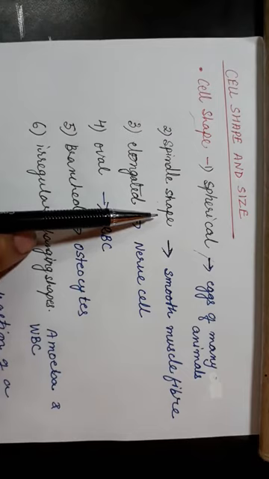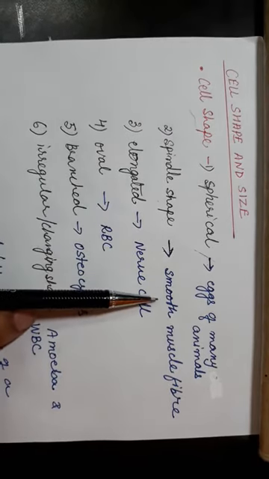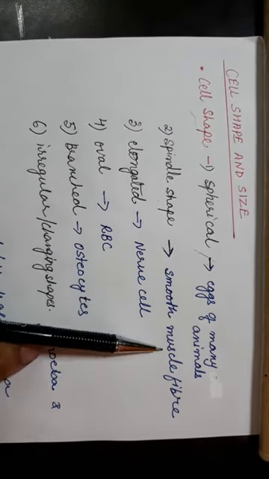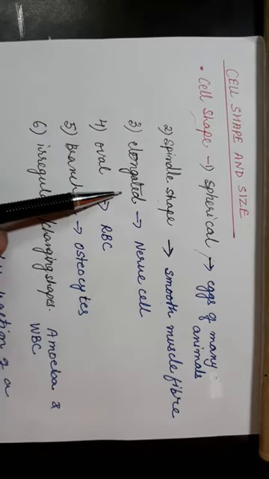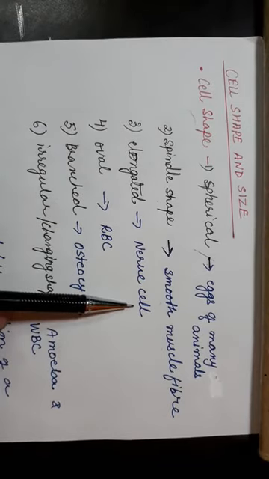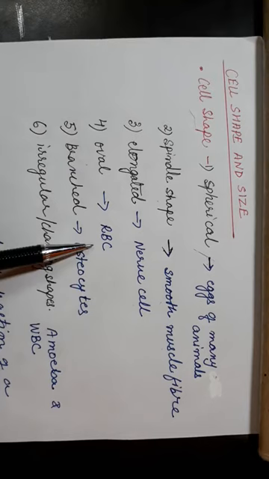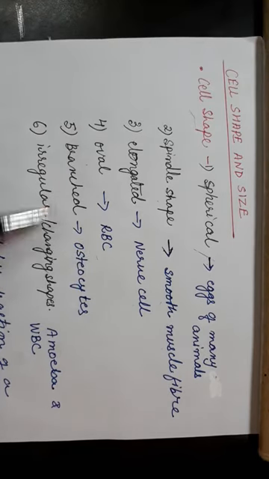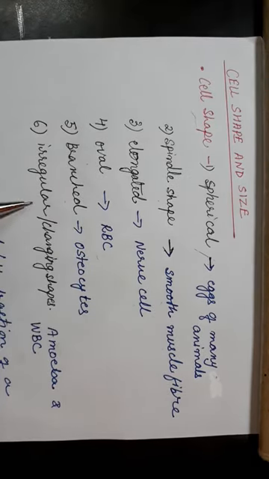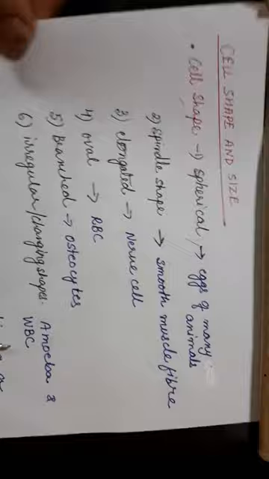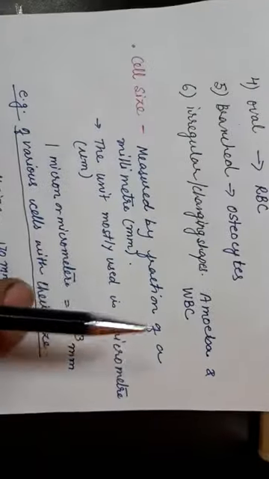Spindle shaped cells are seen in smooth muscle fibers. Elongated shape we see in nerve cells. Oval in red blood cells. Branched in osteocytes. Irregular or changing shapes we see in amoeba and WBC, that is white blood cells.